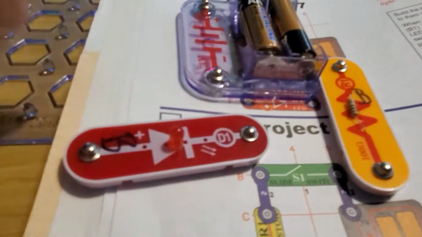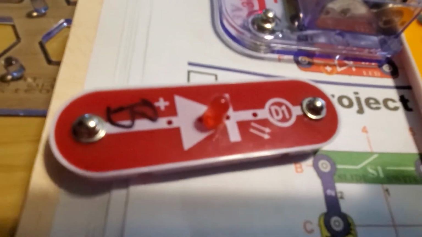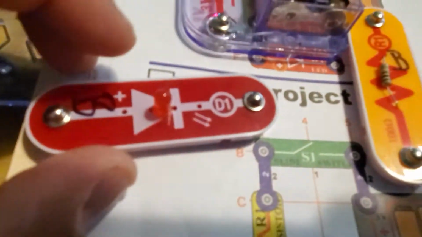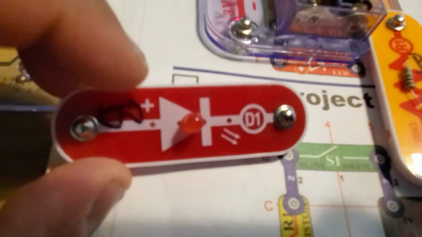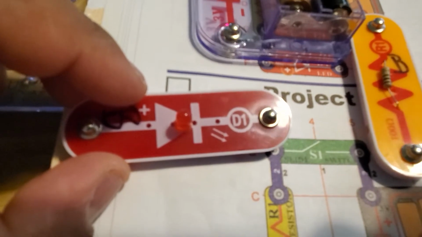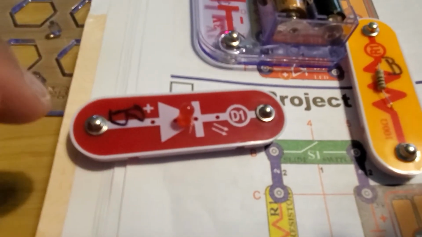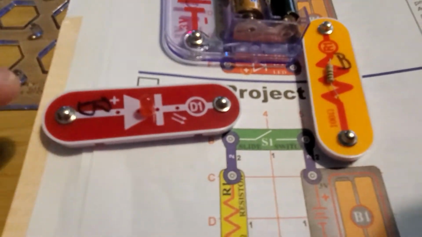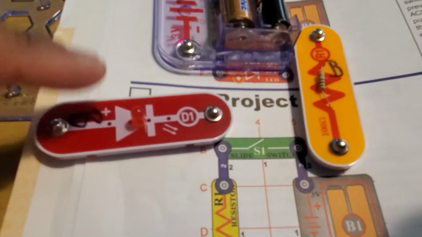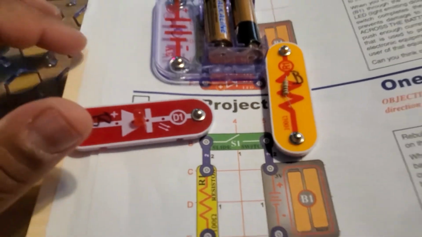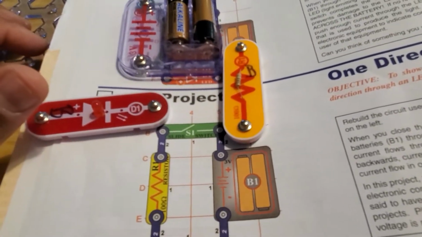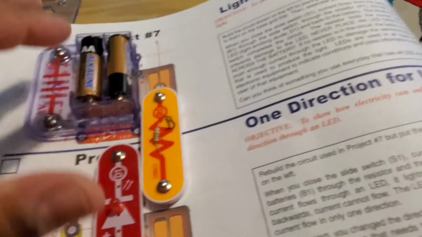The other thing about LED lights is that it has something called polarity. So you'll notice that there's a plus sign here. If you do not connect the LED properly in the circuit, it won't turn on as well. The electricity has to flow in this direction in order for the LED light to work. It can't flow in this direction. So we're going to put the Project 7 together.